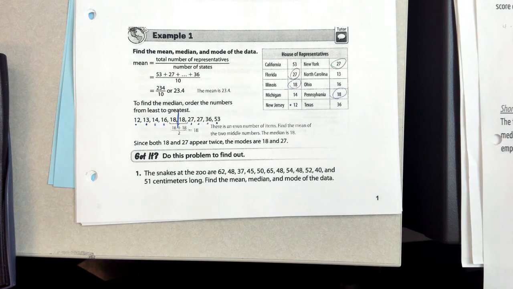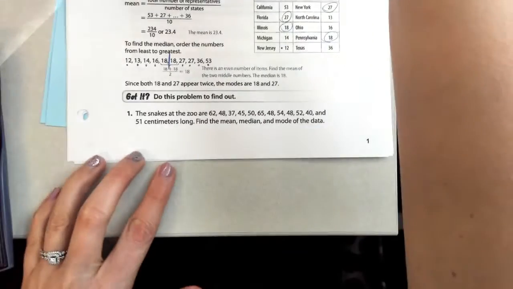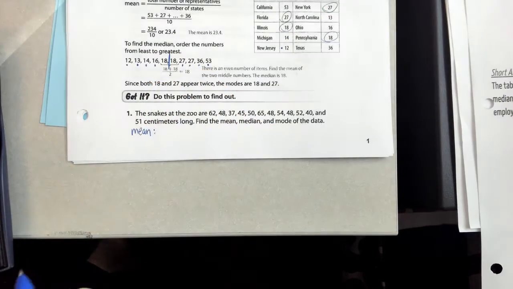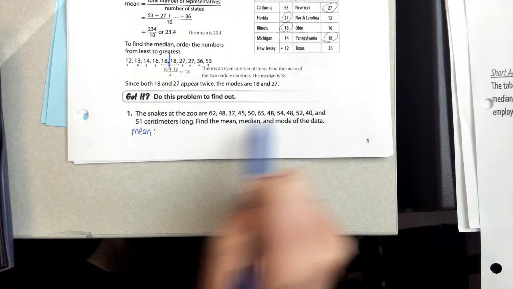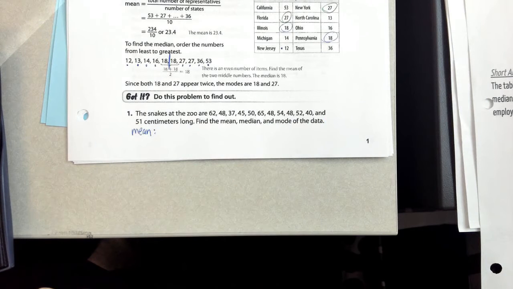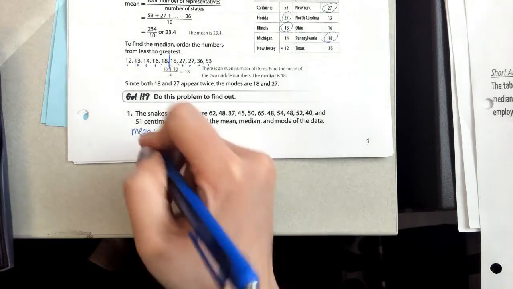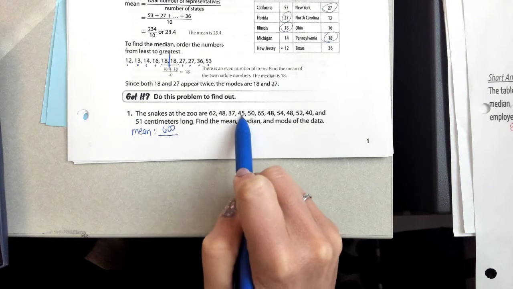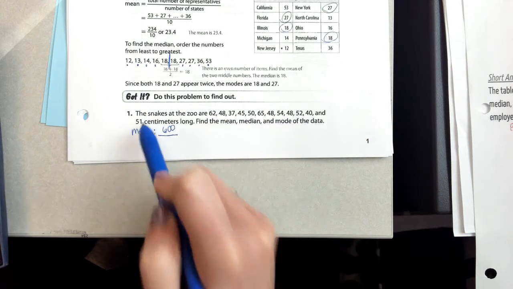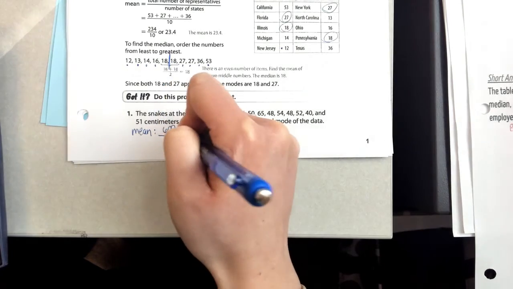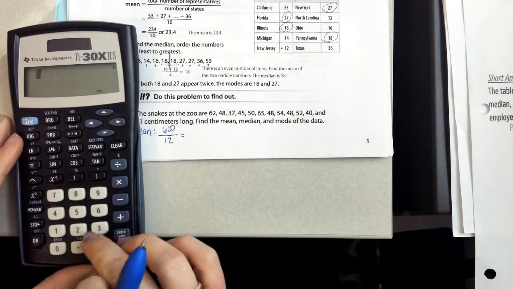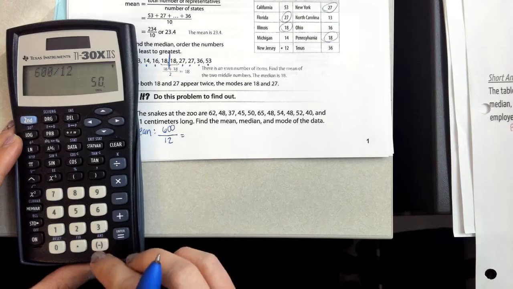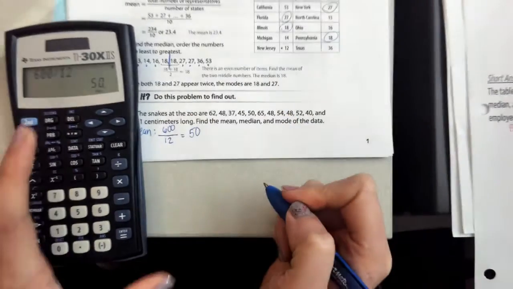They want you to find the mean, median, and mode of the data. So to find the mean, what I would do is I would take all of these numbers, even the one down here, don't miss that 51, and add them up. I've already done that. When I added them up, I got 600. Now there are 1, 2, 3, 4, 5, 6, 7, 8, 9, 10, 11, 12. So I'm taking 600 divided by 12. And I get that my mean is 50.